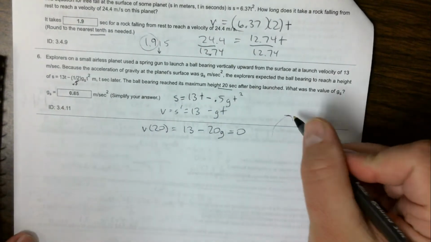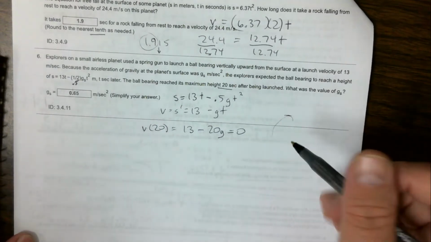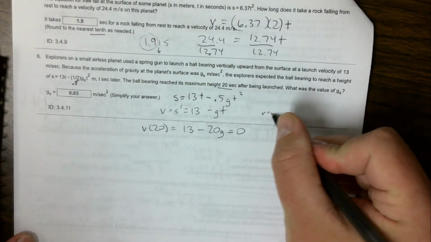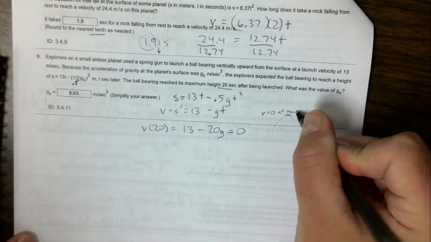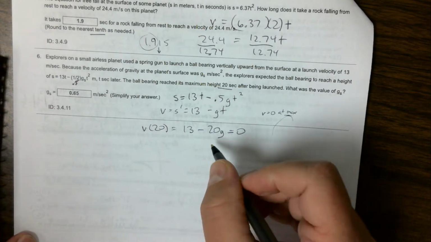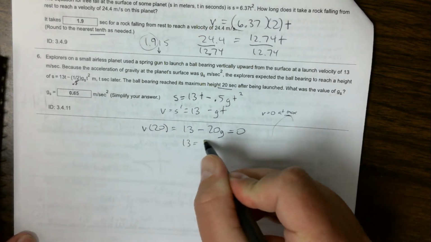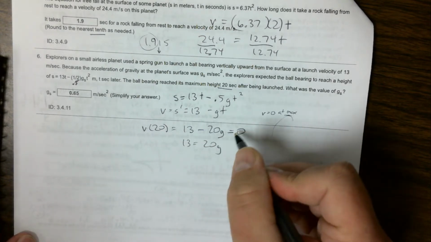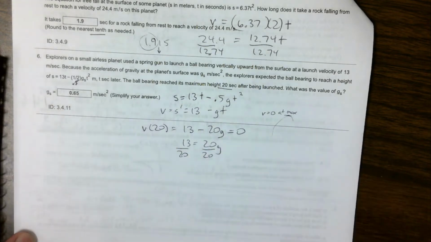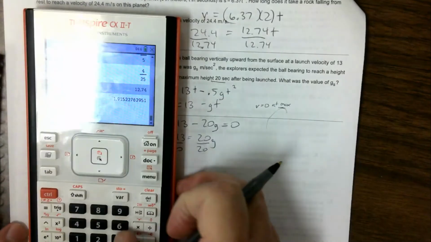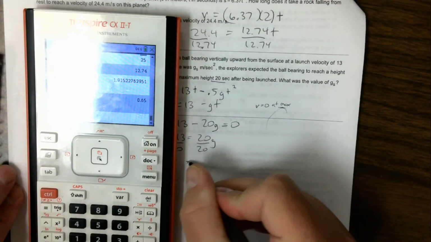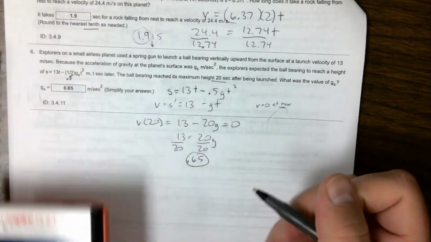It stops for an instant. And so that's when the velocity is 0 at the max. And so then we say 13 equals 20g because we add 20g and then divide by 20. So you're doing 13 divided by 20 as a decimal, and I get 0.65. So that's your answer.